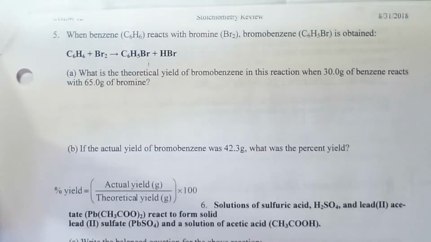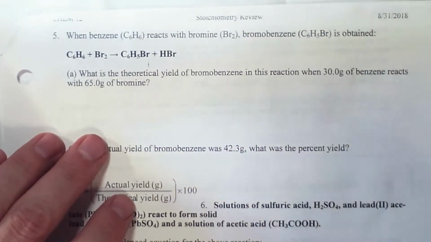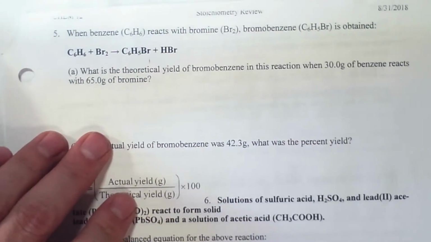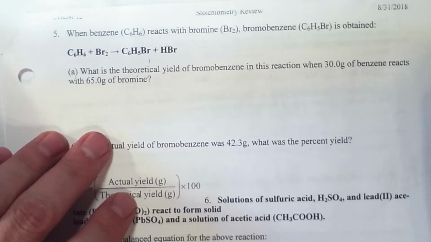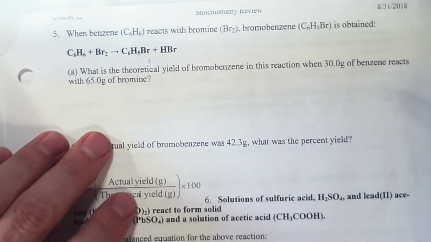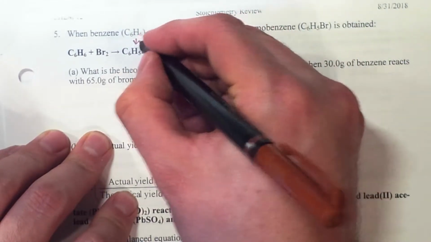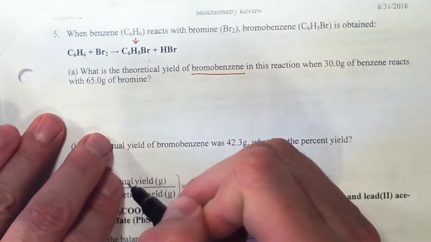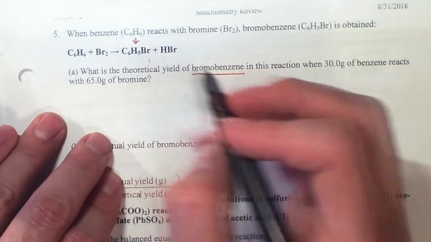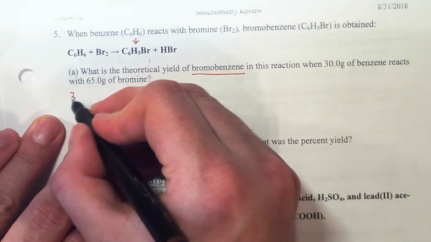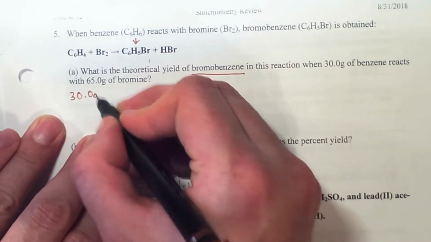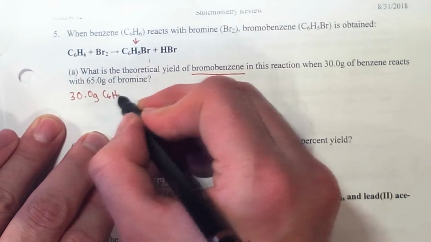What is the theoretical yield of bromobenzene in this reaction when 30 grams of benzene reacts with 65 grams of bromine? So theoretical yield is basically asking you to find the limiting reactant, determine how much of the product is formed, and go from there. So it wants us to determine bromobenzene, so that is this thing here. The theoretical yield of bromobenzene would be, start with the benzene reaction, so 30 grams of benzene, C6H6.